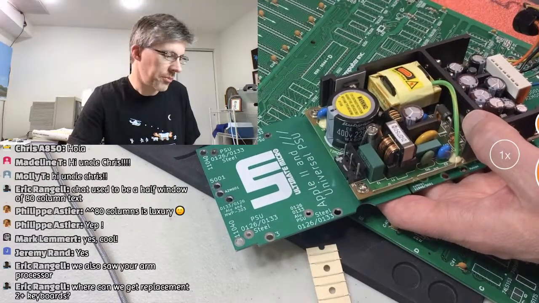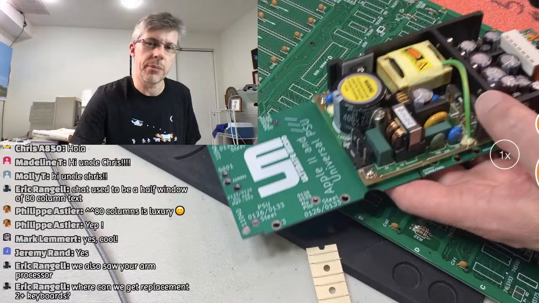So this one here is a spare that I have, and I'm going to be using this to power the board once I have it.